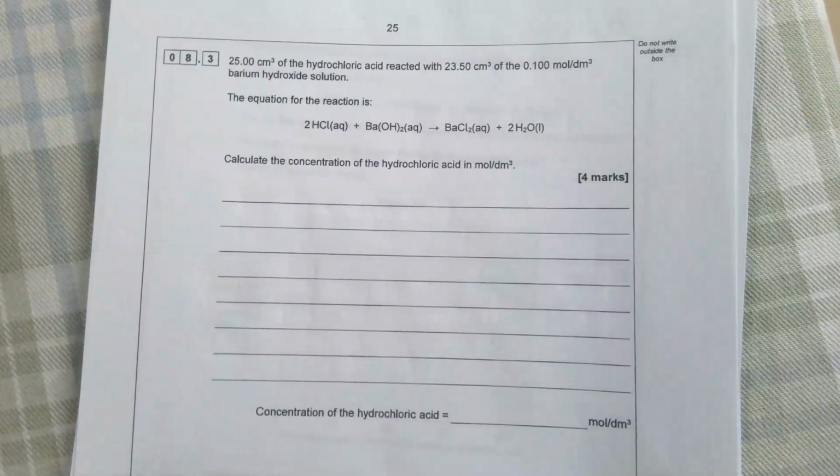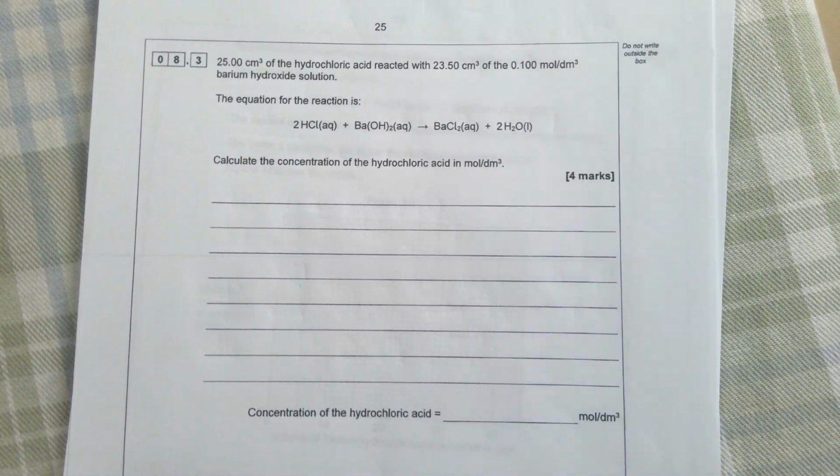Question 8.3. Again, a moles question, but this time it was a volume and concentration moles question. So there's quite a variety in this paper, and I like that, and I hope that was a good challenge for you. I have to say that my experience was that the marks were done quite well there.